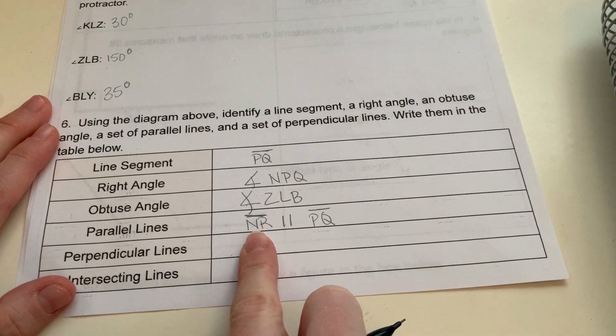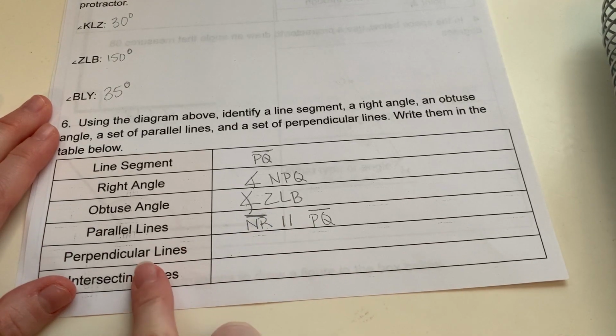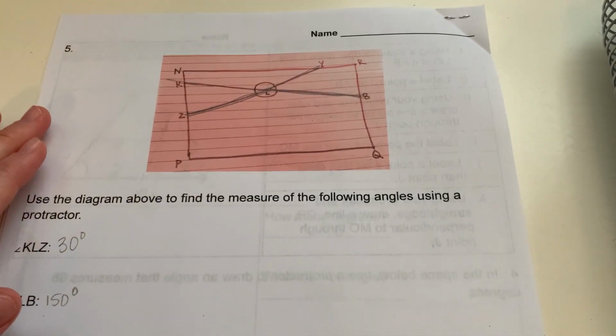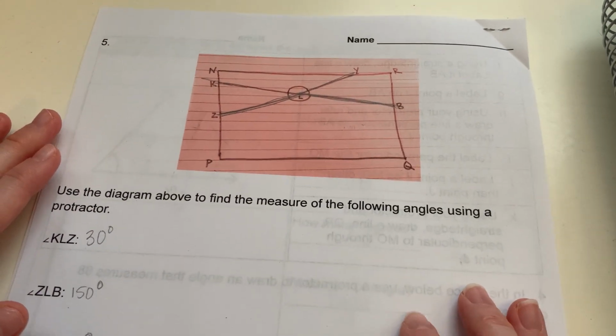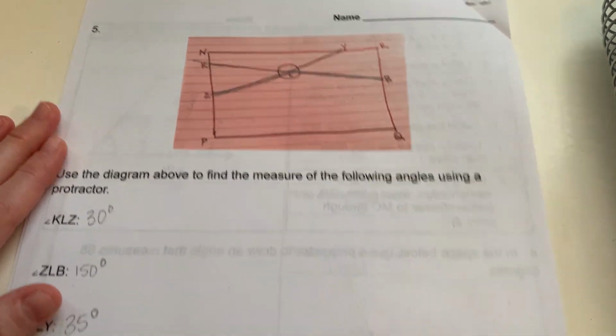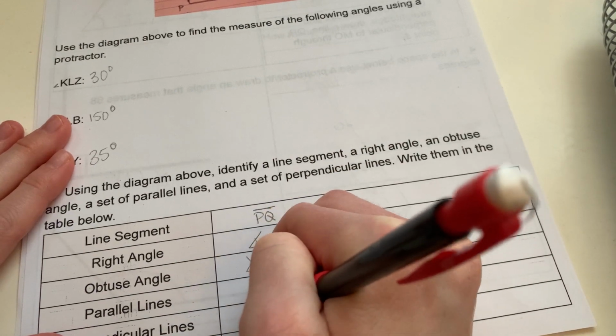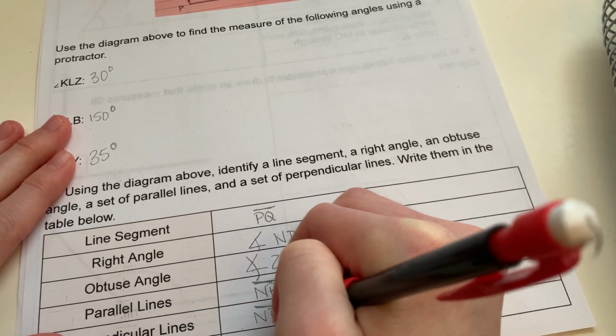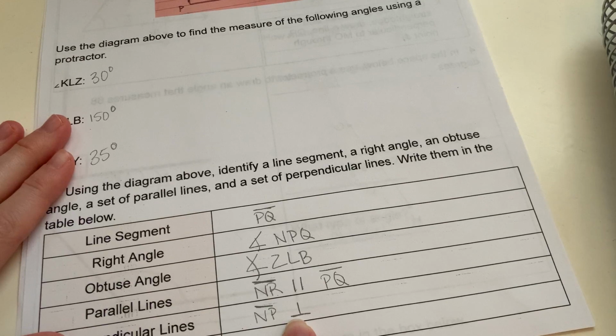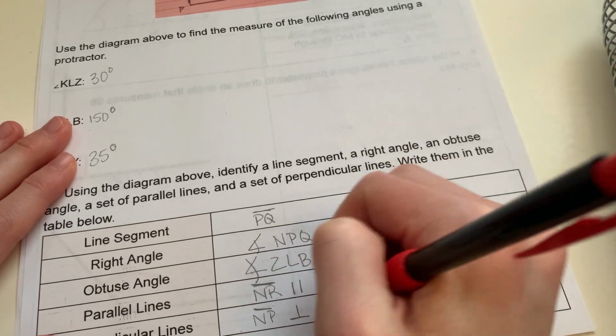That shows that NR is parallel to PQ. Now I'm looking for perpendicular lines. I'm seeing NP and PQ. NP line segment is perpendicular. You literally just draw perpendicular lines or an upside down T to PQ.